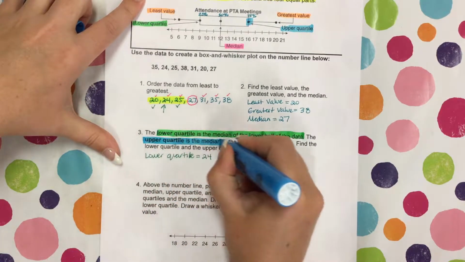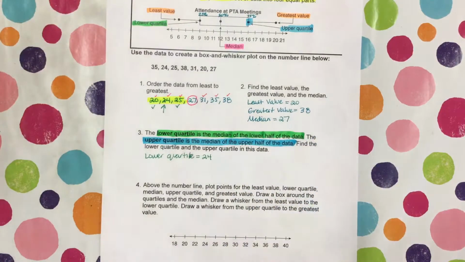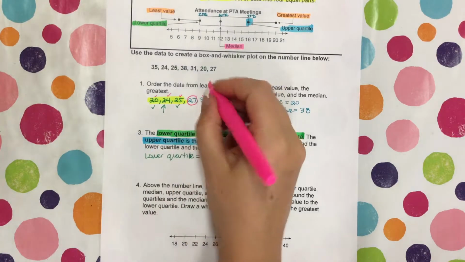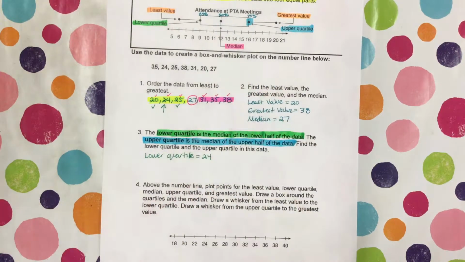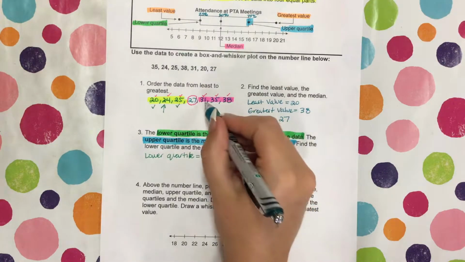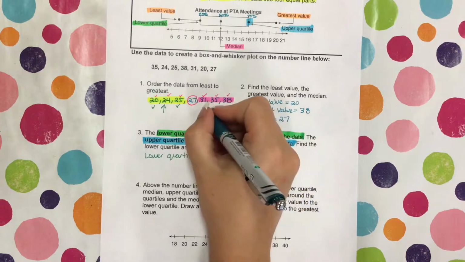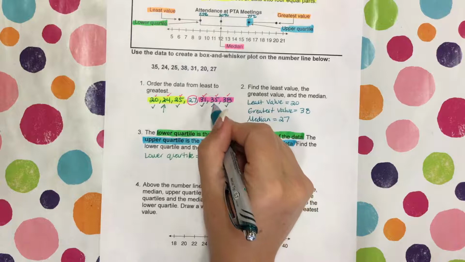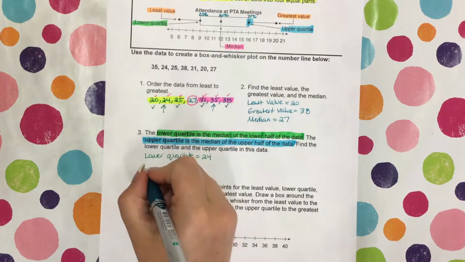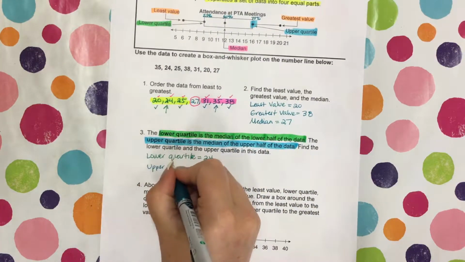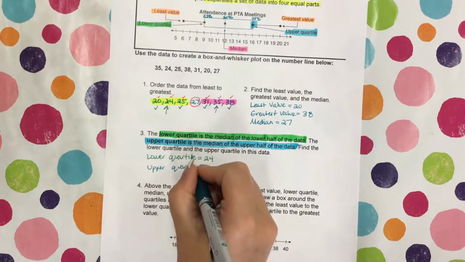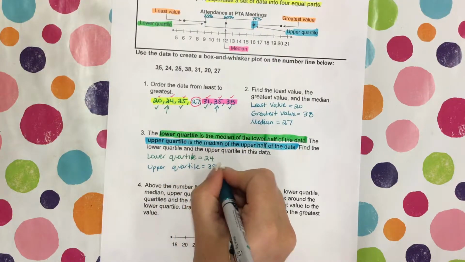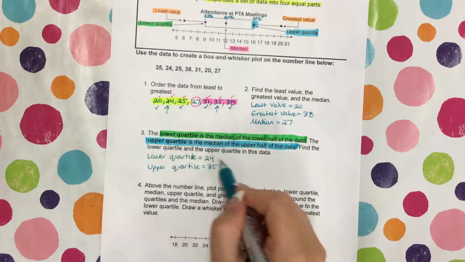And then the upper quartile is the median of the upper half of the data. The upper half of the data is right here. So we're going to find the median of this data, which would be here. We take one from this side, one from this side. So that means the upper quartile would be 35. Upper quartile equals 35.